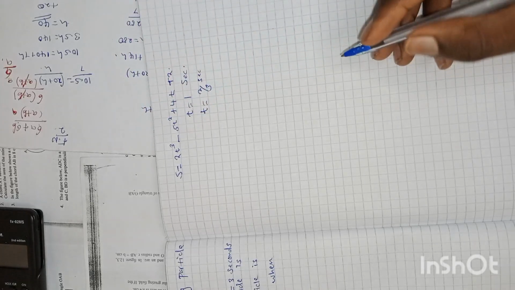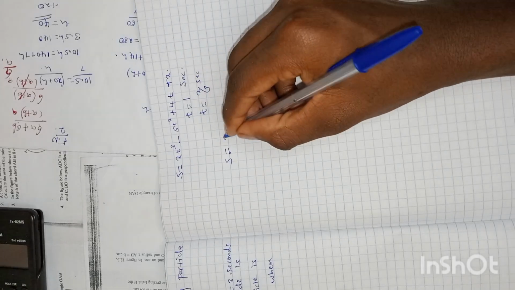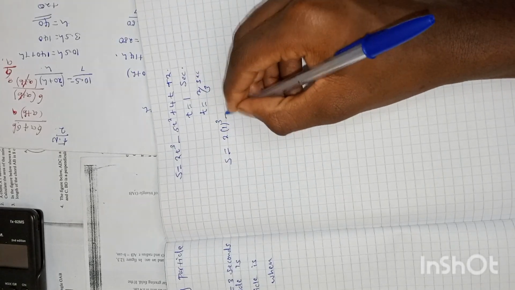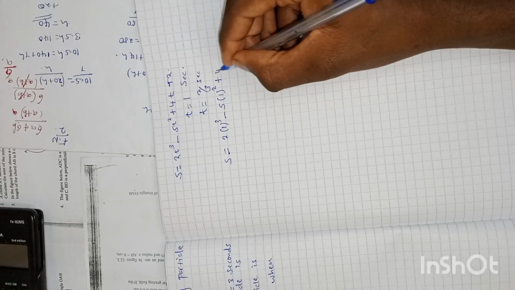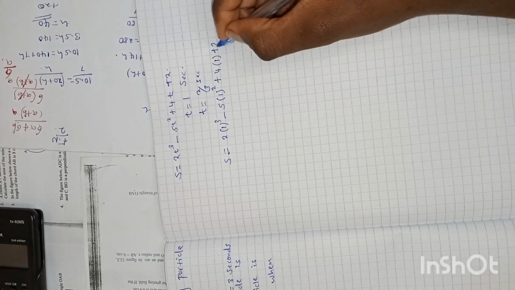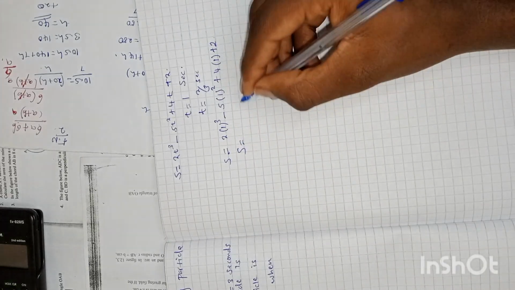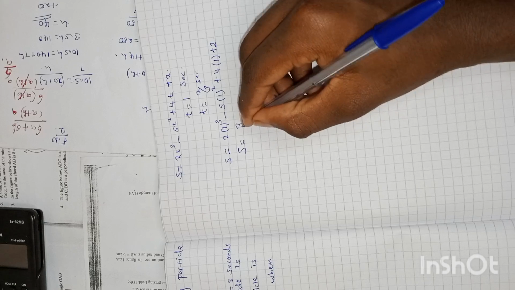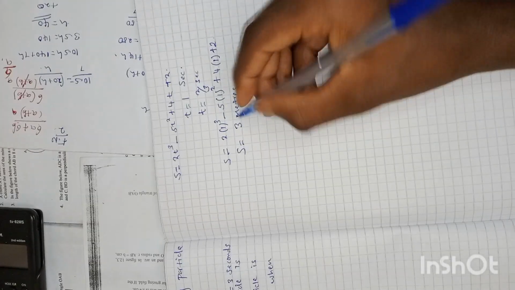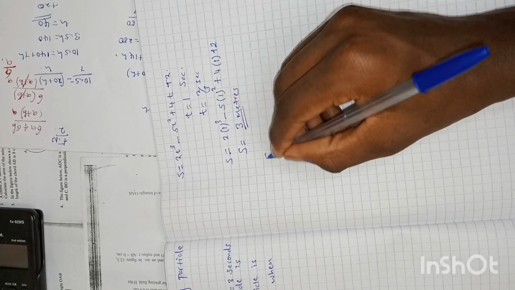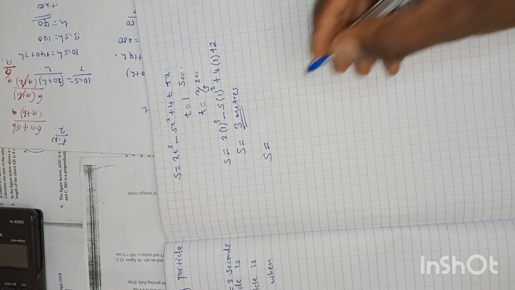You replace them with t, so as the first one, you replace 1: 2 into bracket 1 raised to 3 minus 5 into bracket 1 raised to 2 plus 4 into bracket 1 plus 2. Here you just use your calculator and you get 3 meters. After you put these values on your calculator and you calculate, you'll get 3 meters, and you find the second displacement when time equals to 2 all over 3.